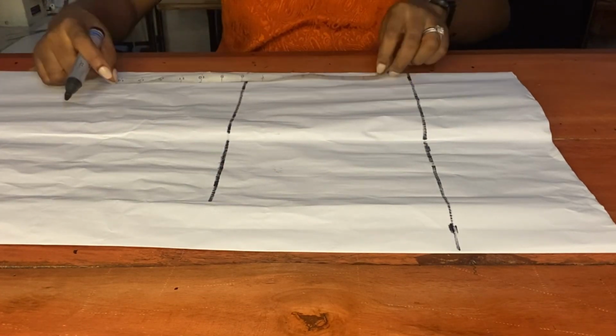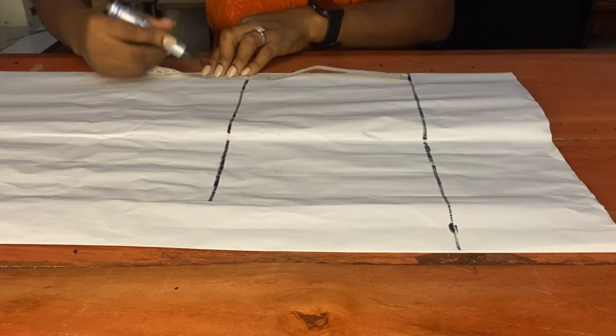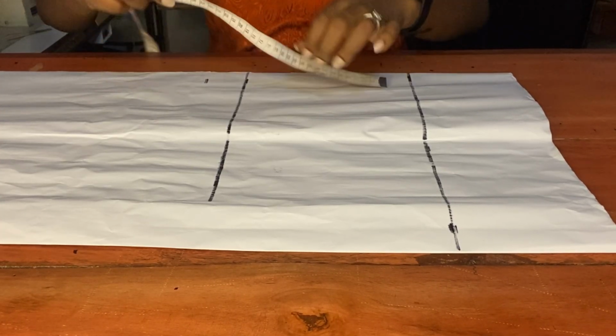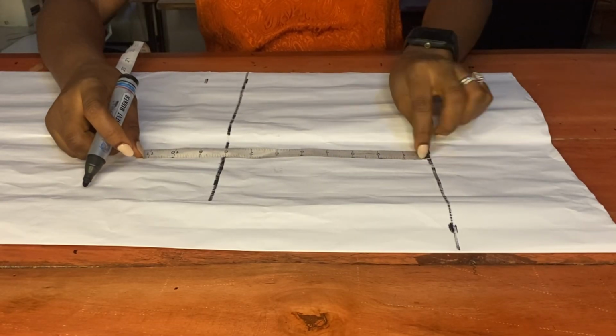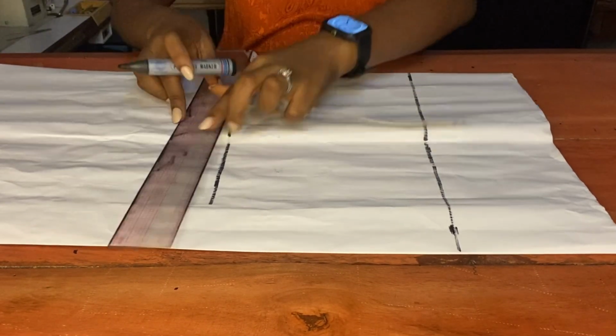The next line I'm going to get is my bust point. The bust point for this client is 10 inches. And so I'm going to, from my baseline, right? So the bust point 10 inches. I'm going to also connect like so.